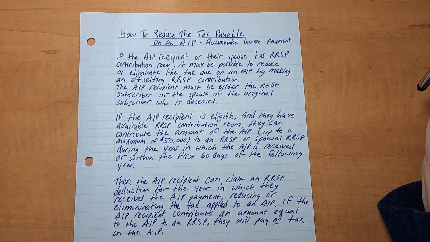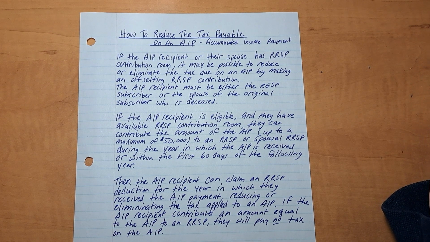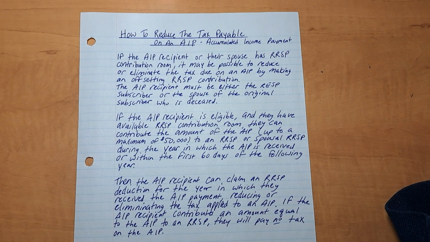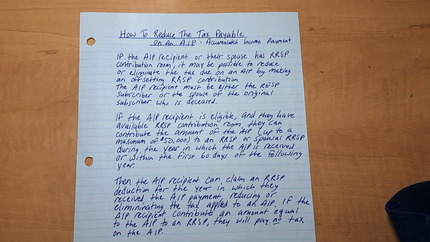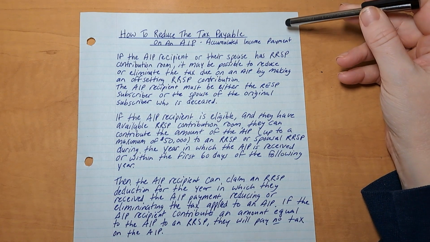video, an AIP is subject to be taxed at your own marginal tax rate plus 20% penalty tax. So it can be quite hefty. So how do you reduce that tax payable?